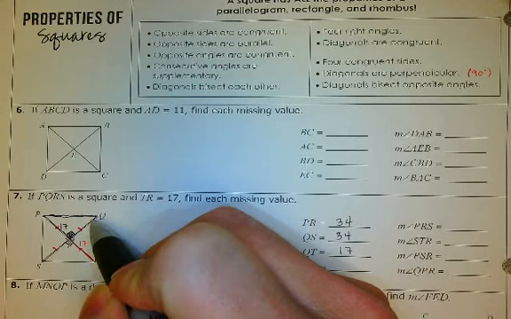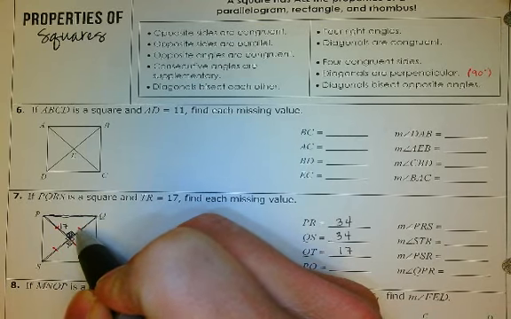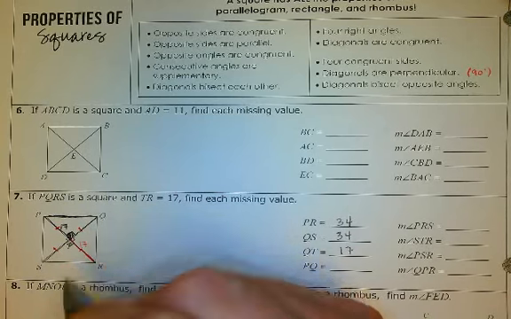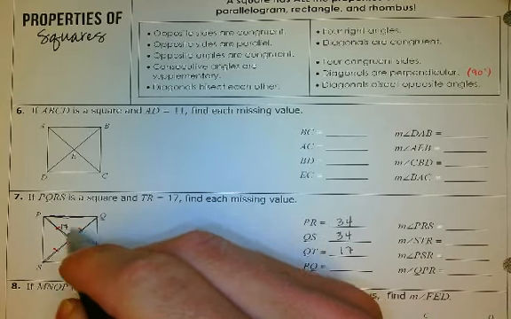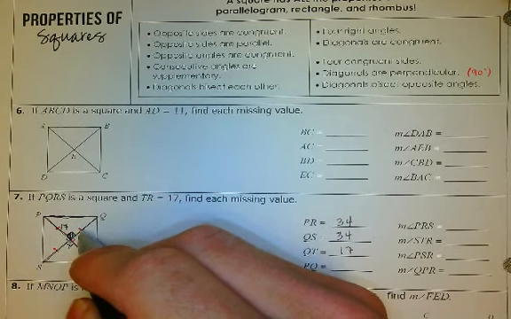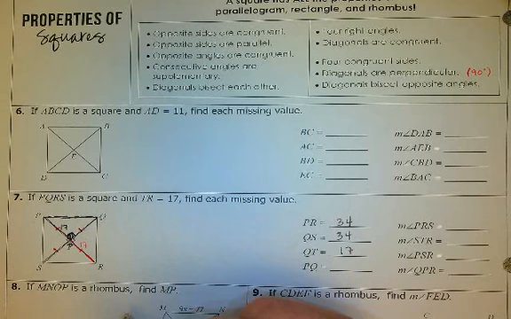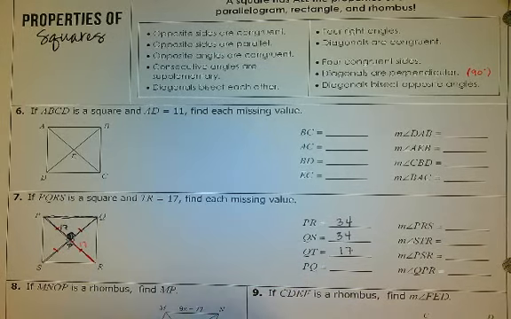This isn't just any right triangle though, it's a special right triangle. How do we know it's special? Well, both legs of this triangle are equal. That tells us that it's going to be a 45, 45, 90-degree triangle.